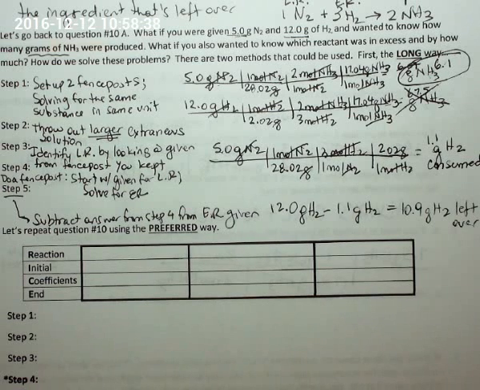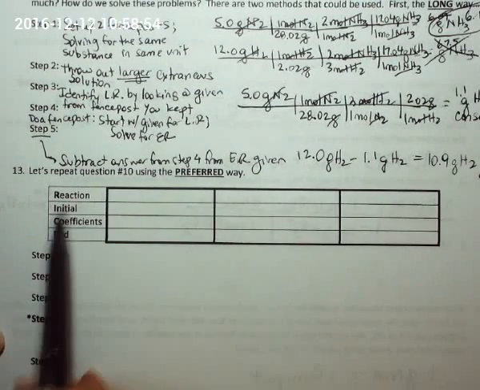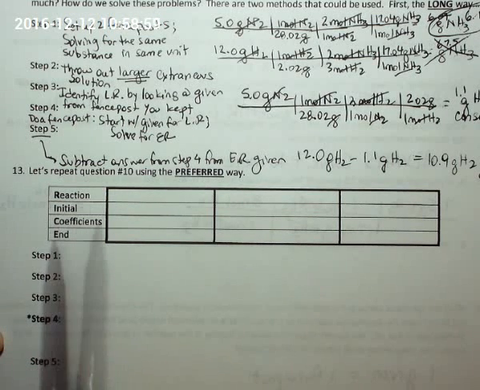So I'm going to show you a preferred way, and I don't have a ton of time. I only have 5-6 minutes. I'm going to show you something called a RICE chart, where you don't have to memorize all these steps. There are still 5 steps, but they're a lot easier to do. RICE stands for Reaction, Initial, Coefficients, End.